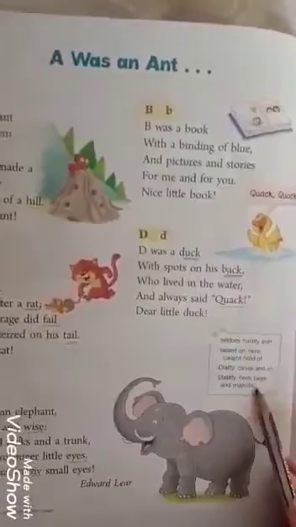So children, you have to read this poem 2 times aloud. The page number is 24. So you have to read this poem aloud when you are reading.